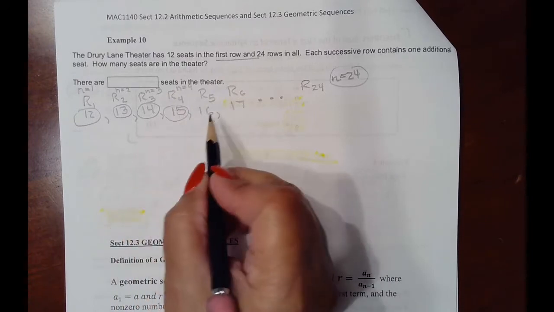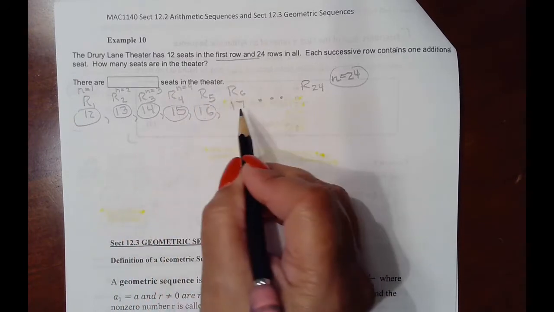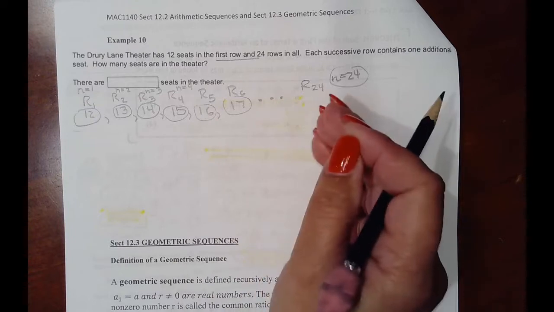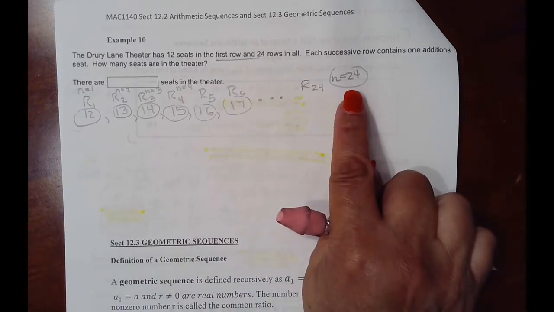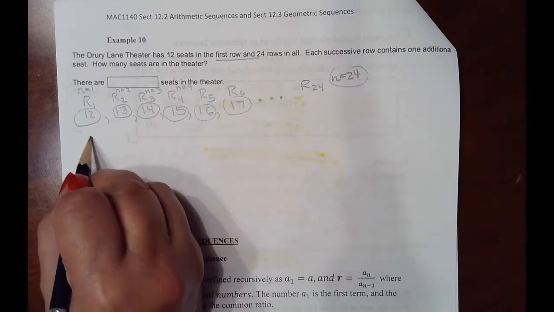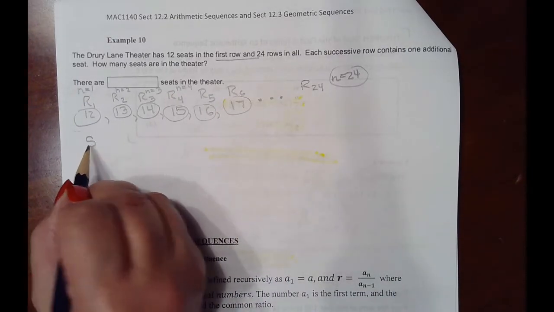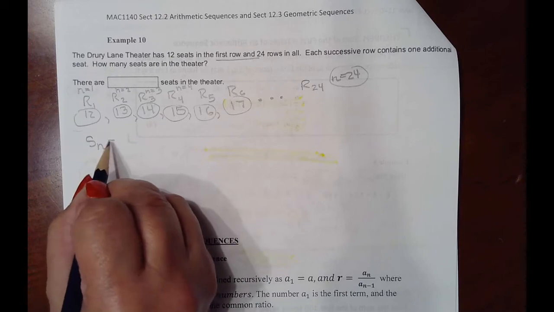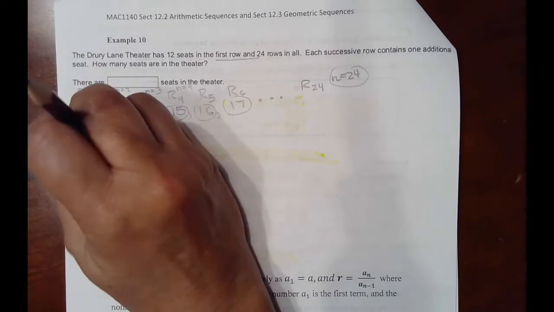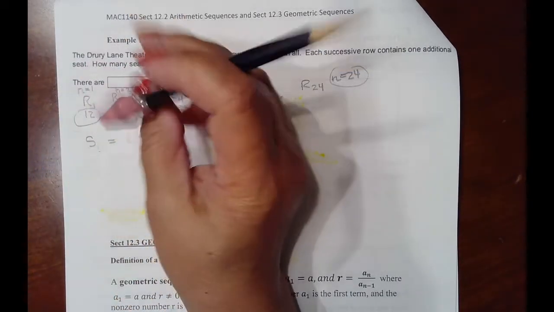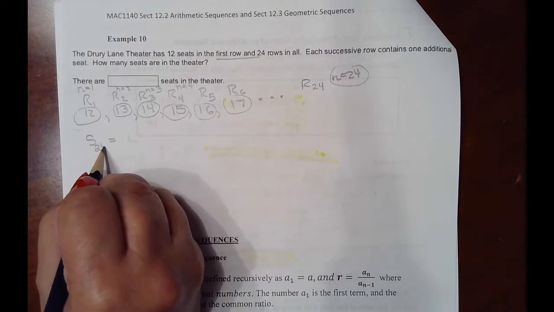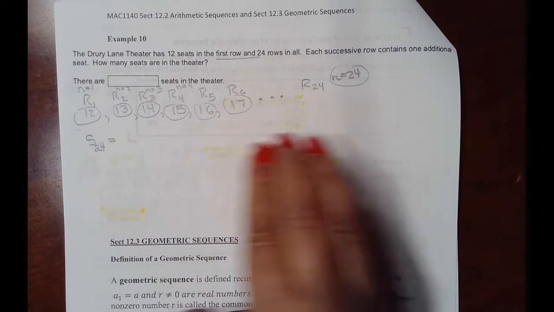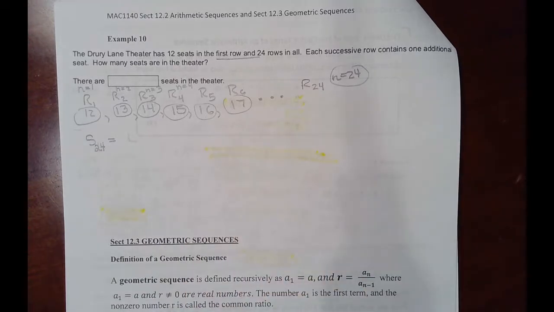I listed a few of them. 16 seats in the fifth row, 17 seats, but I'm not going to list them all the way to 24. So I do know I'm going up to an n value of 24, and I want to know the sum of all the seats in the 24 rows. So I'm trying to find the sum of all the values in the first 24 positions.